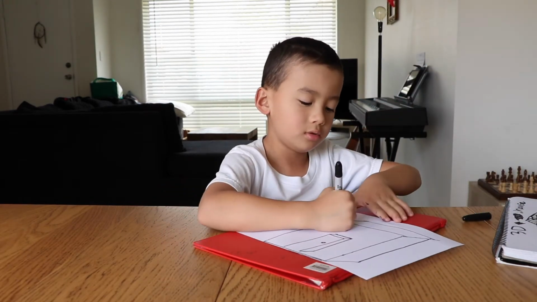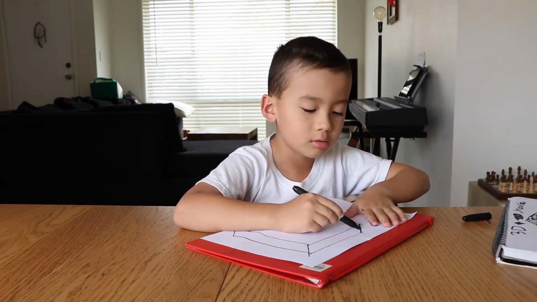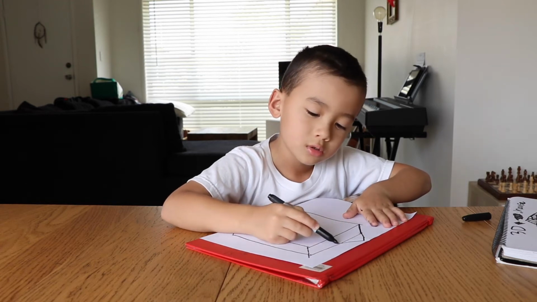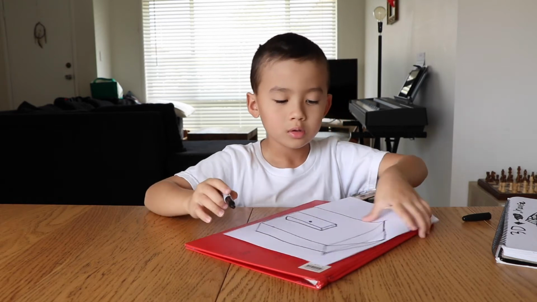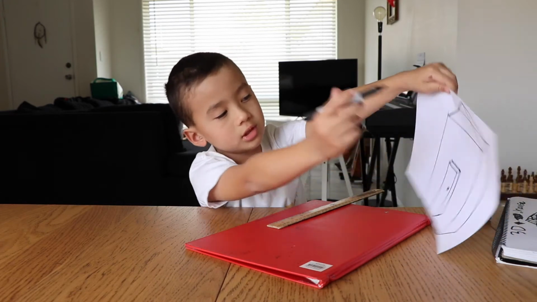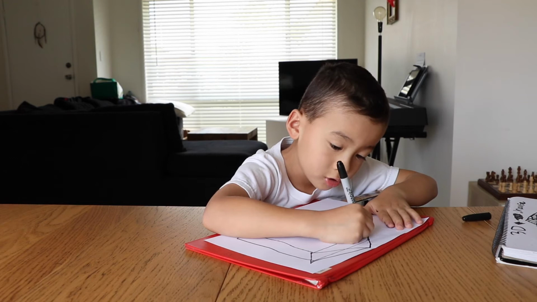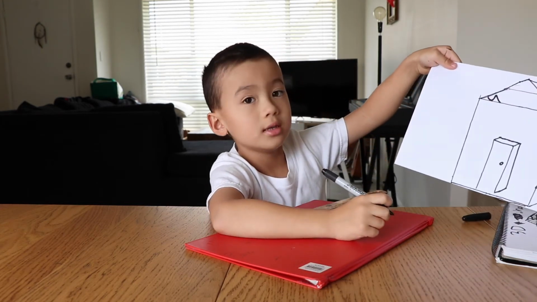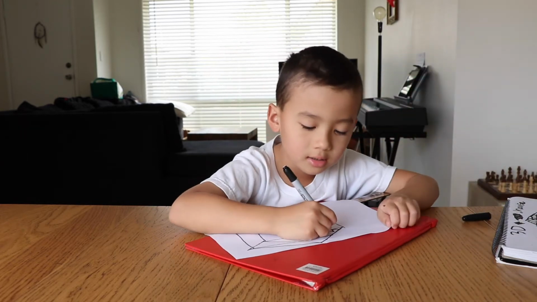Now you see at the roof, we got to draw some triangles. Like that. You see that straight line here? We leave a gap over there. We just draw. You see that? We draw letter U. Then we draw another letter U.